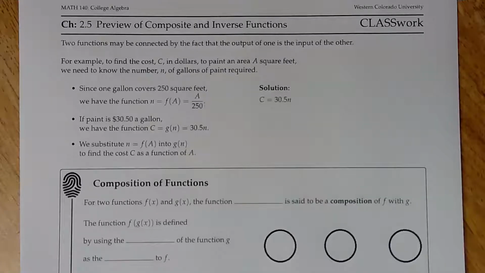All right, section 2.5 is about composite and inverse functions, and we're going to start with the composite functions. You can think of a composite function as being a little bit like a scavenger hunt. You get a clue that leads you to one place, and at that place you get a new clue, which leads you to another place, and you just keep following the clues and going to a new place. So we're going to do something similar with our functions. Let's start with an example.